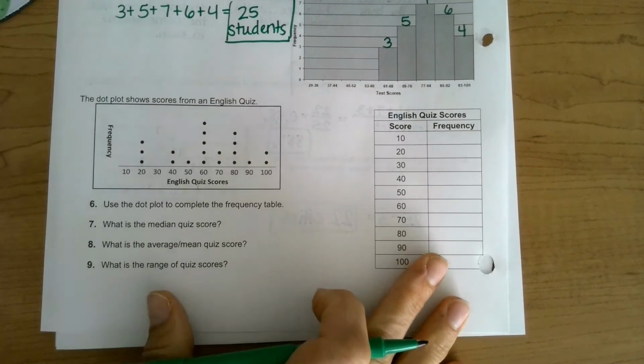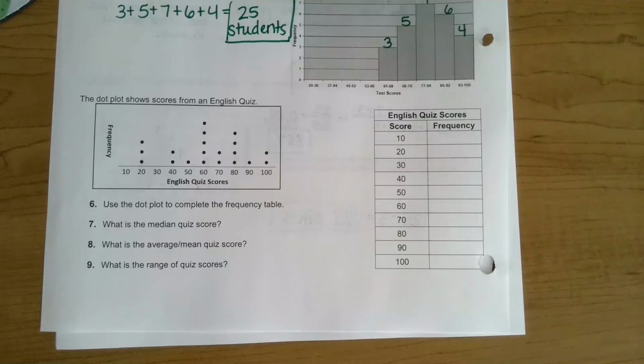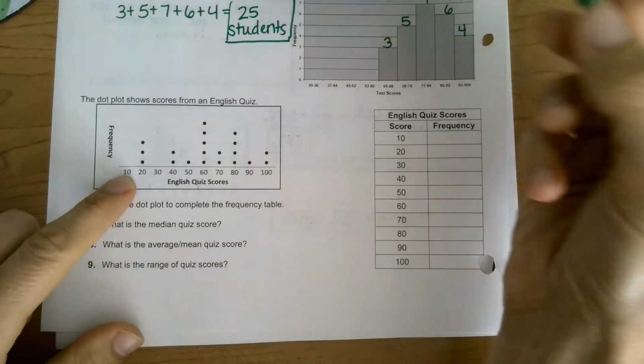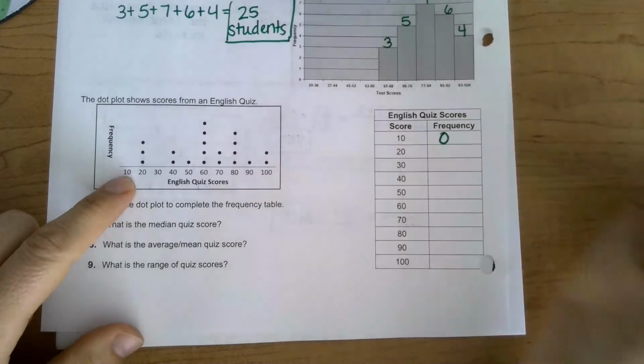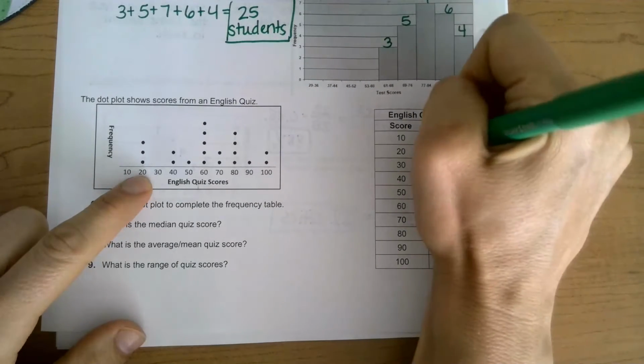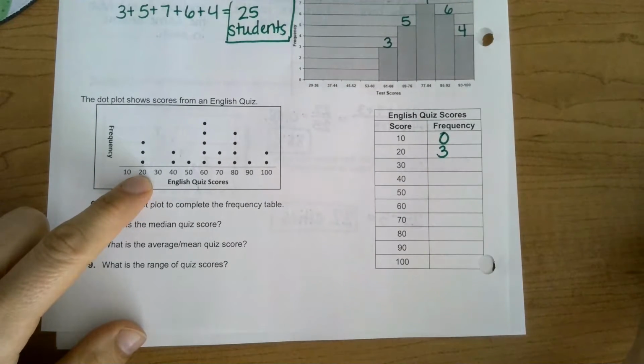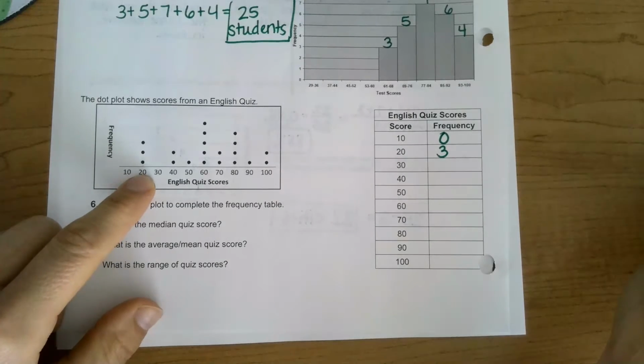The dot plot shows scores from an English quiz. 6, use the dot plot to complete the frequency table. So we just want to count up how many dots for each score. So there were no dots for 0 or for 10, so that would be a frequency of 0. 20, there are 3 dots. So 3 students got a 20 on the English quiz.